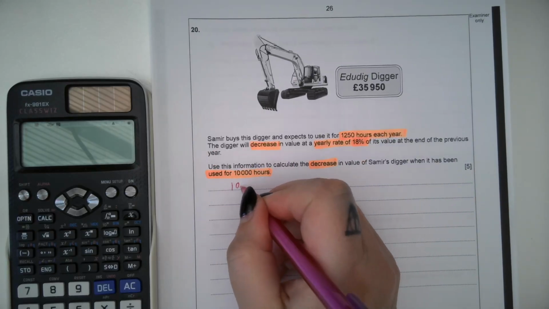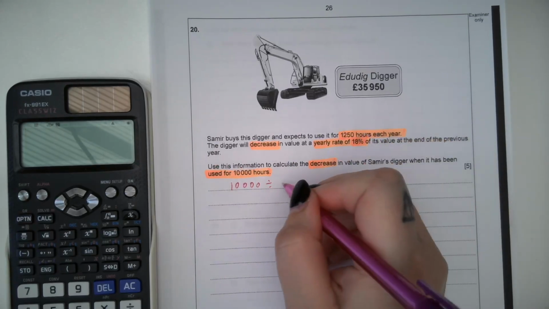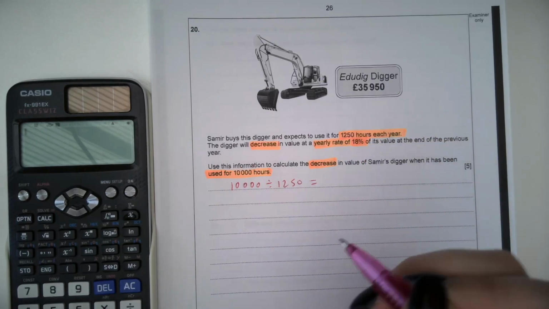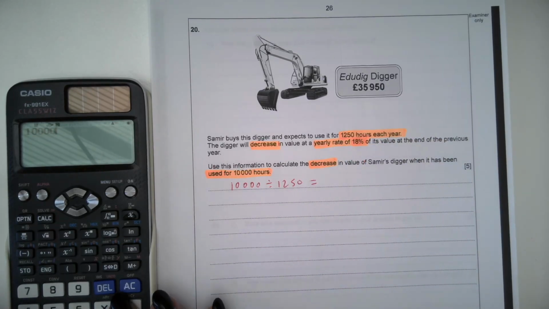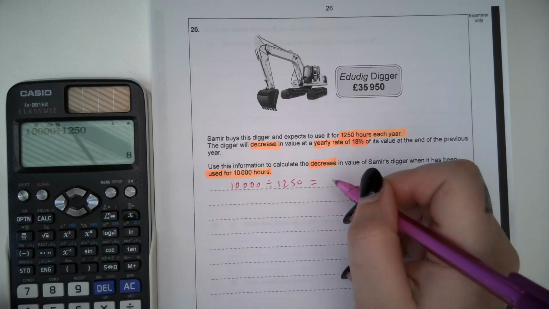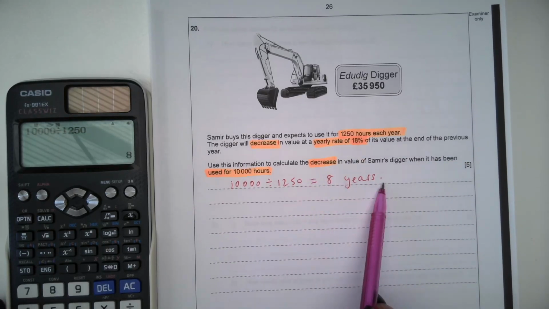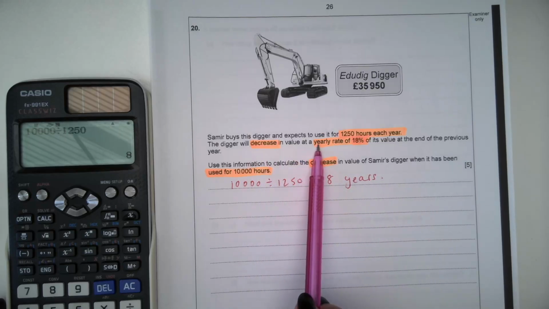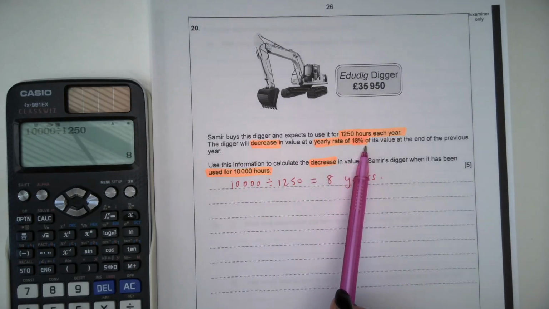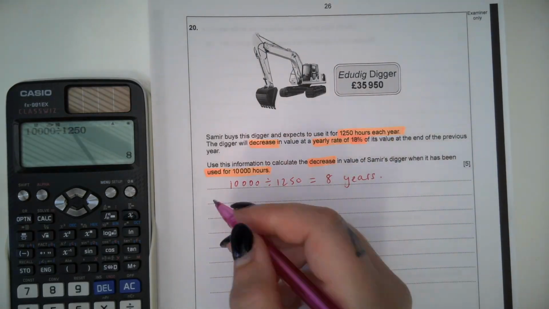So if we do 10,000 divided by the number of hours per year, that will tell us how many years we're working with. Okay, so that's 8 years, guys. So we're calculating the decrease over 8 years, and it's going to decrease in value at a yearly rate of 18%.